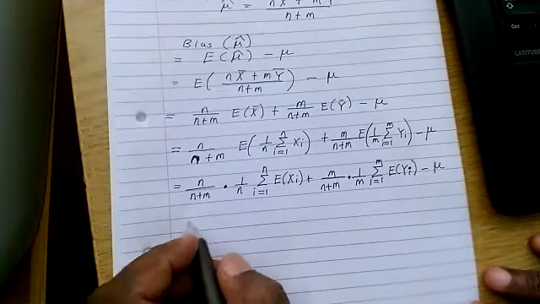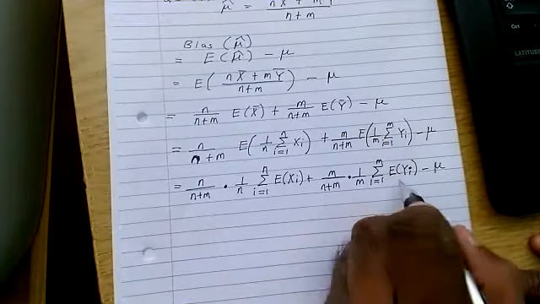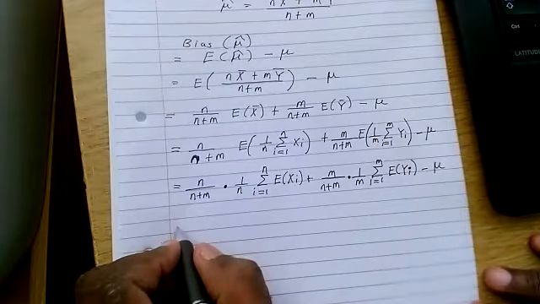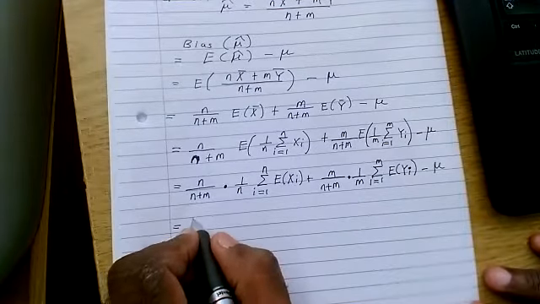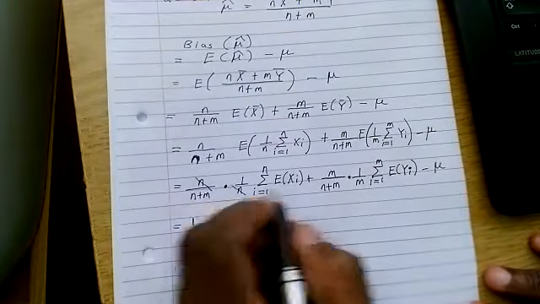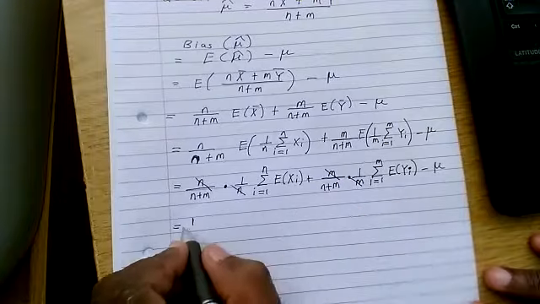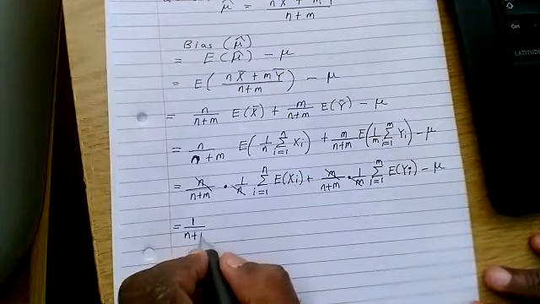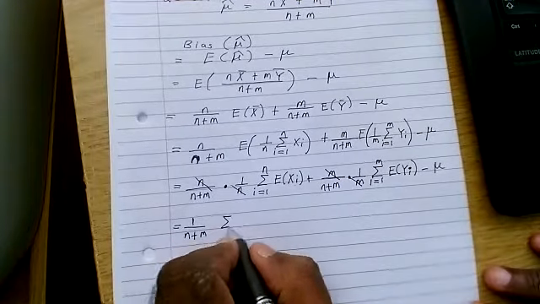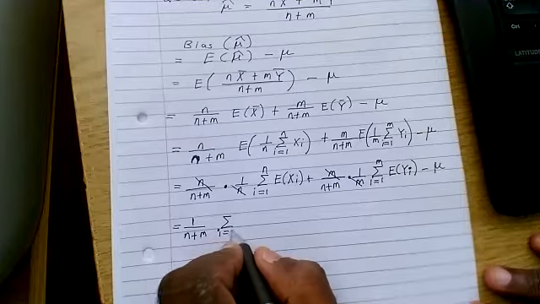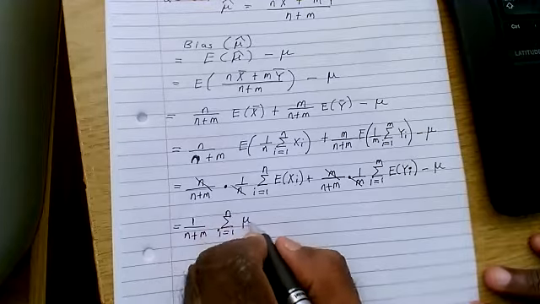So I'm going to replace this one and this one with mu, and by the way, these two cancel. So this is going to be 1 over n plus m times the sum of mu.